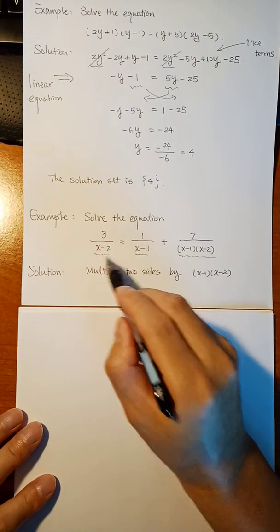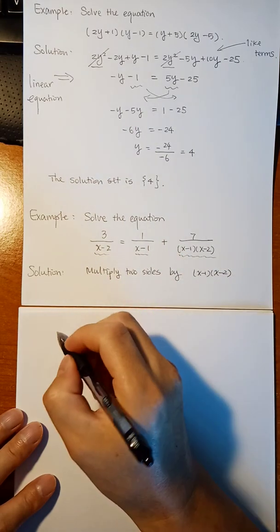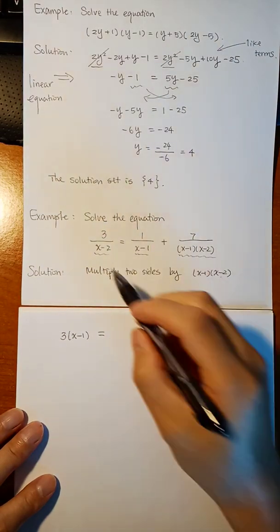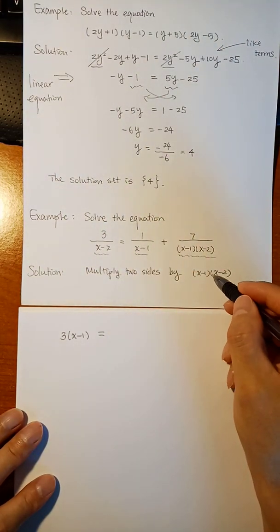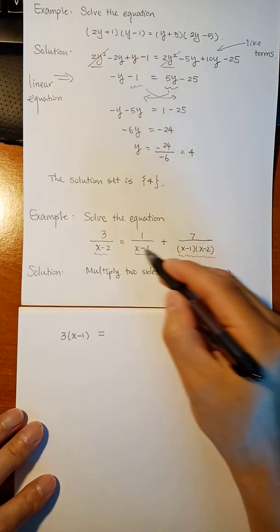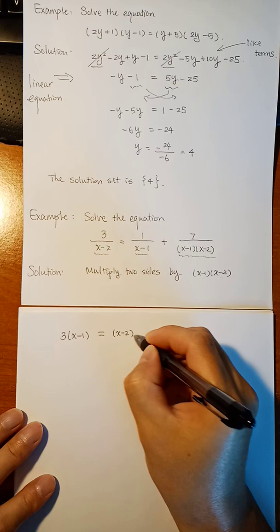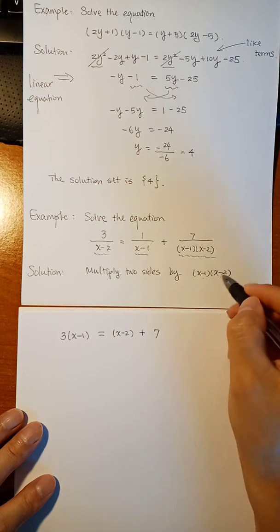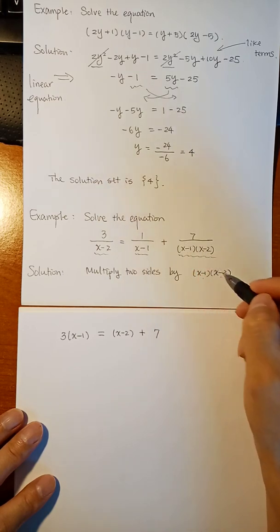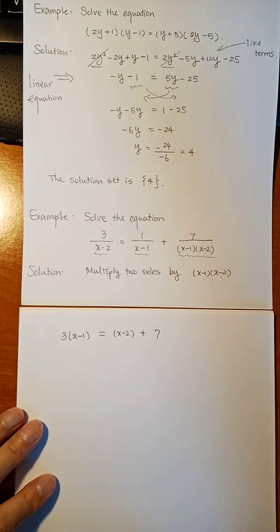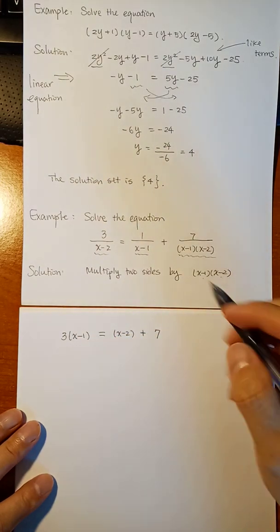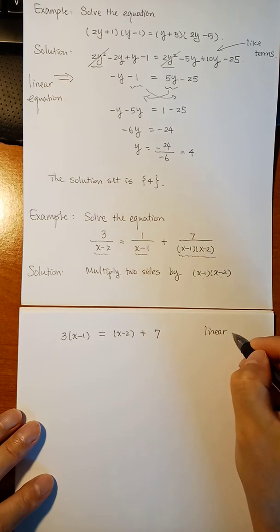When you multiply the left side by this product, x minus 2 and x minus 2 cancel, so you will have 3 times x minus 1. This factor cancels with the denominator. And this product times 1 over x minus 1, that factor cancels, so you have x minus 2. And the third term, 7 over x minus 1 times x minus 2: the whole denominator cancels with the whole product, so you get 7. Okay? So after multiplying two sides by this product, we get a linear equation. At this moment, this is a linear equation.